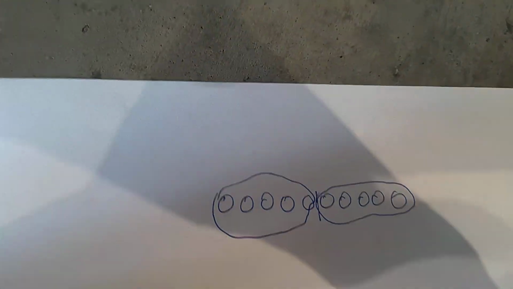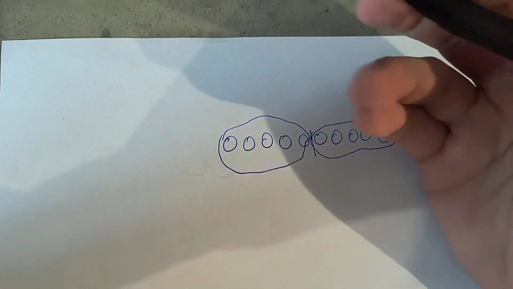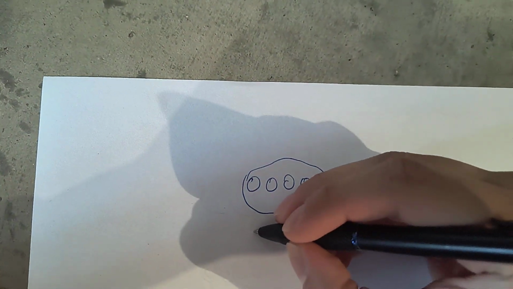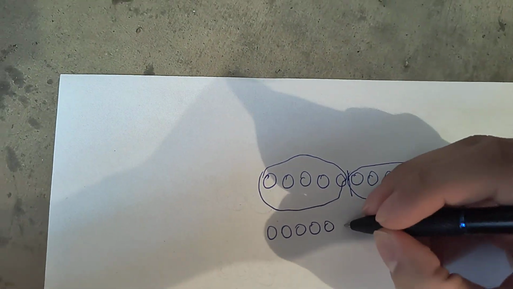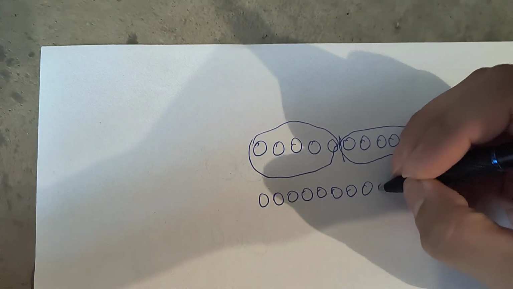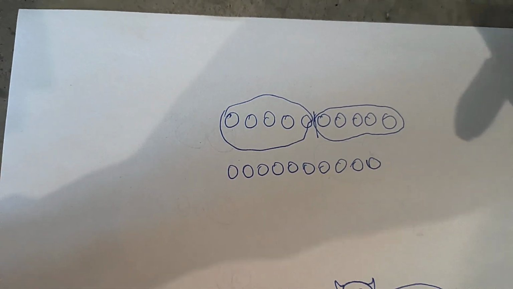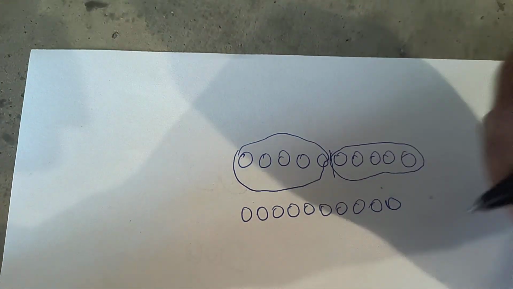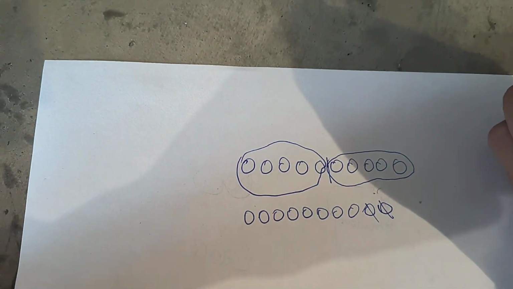But there's another way we can look at it. Division is also basically subtraction. If I were to take 10 balls and divide it by 2, one thing I could do is go like this.